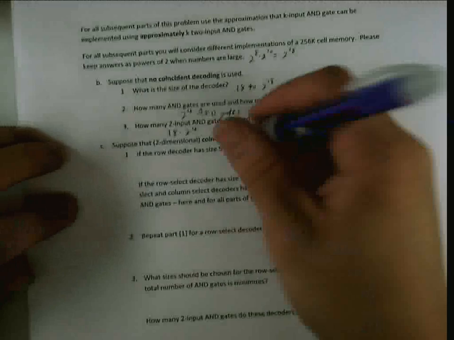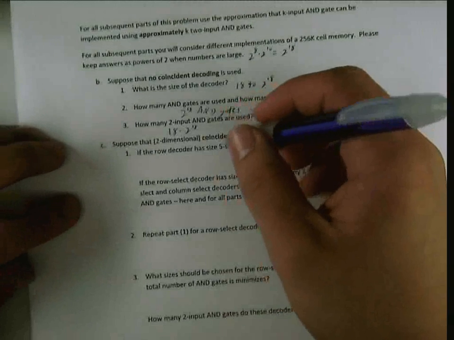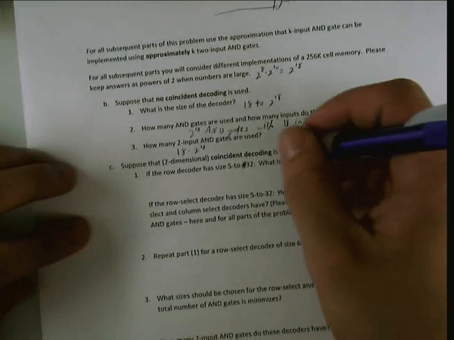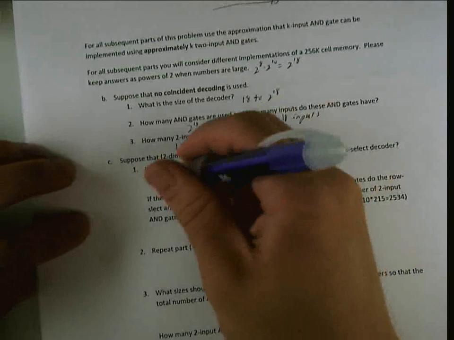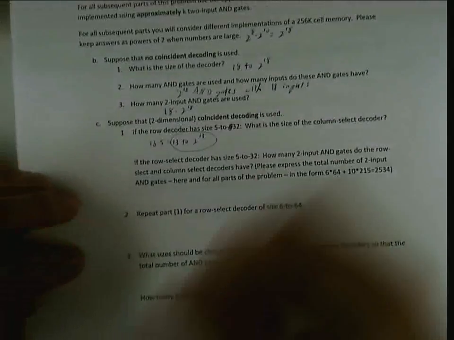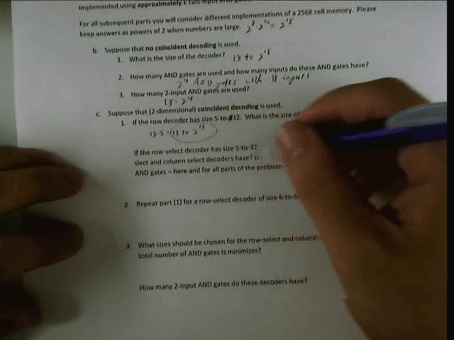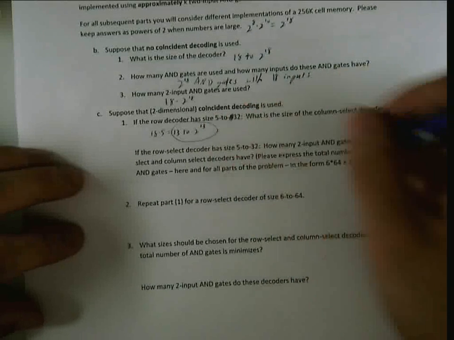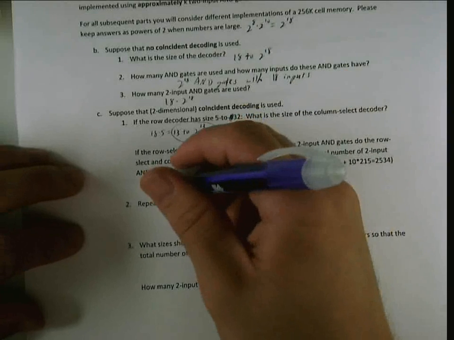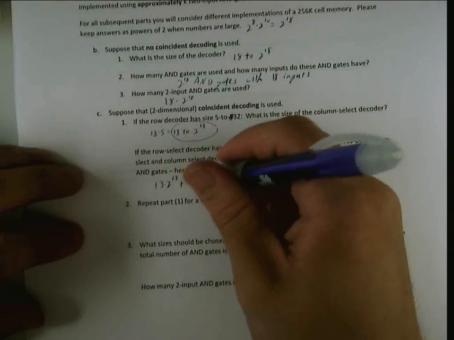So suppose that 2-dimensional coincident decoding is used, and there's a mistake here. If the row decoder has size 5 to 32, what is the size of the column select decoder? I'm going to take off 5 from 18. So the column decoder is going to be 18 minus 5, which is 13, to 2 to the 13th. How many 2-input AND gates do the row select and column select decoders have? Please express the total number of 2-input AND gates. So we're going to have 13 times 2 to the 13th plus 5 times 2 to the 5th. And that equals some number I can't do in my head.